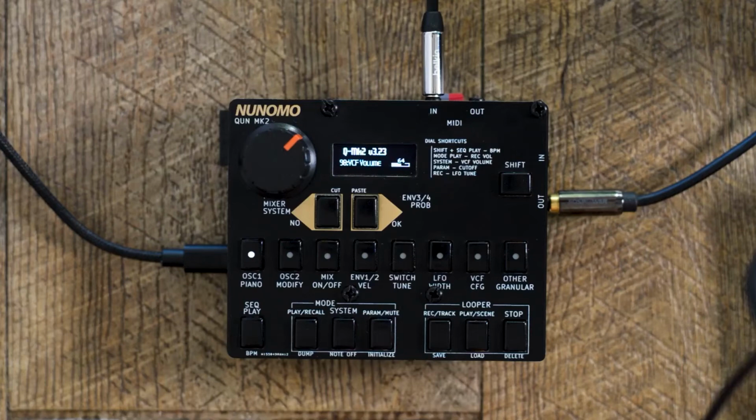Okay, so this is tutorial number 2. It's for the sequencer. Okay, so let's get started.